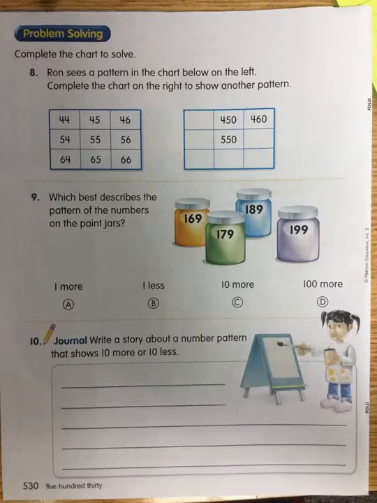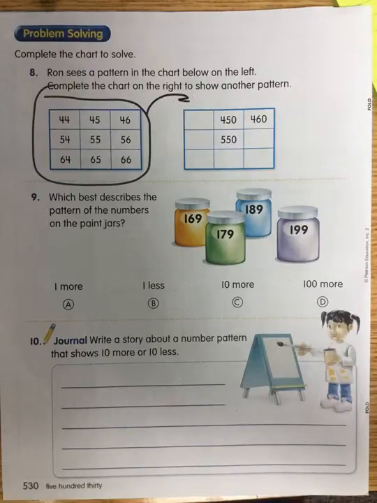All right, go to the back. Okay, you should be on the back. Same thing, complete the chart to solve. Ron sees a pattern in the chart below on the left. Complete the chart on the right to show another pattern. Oh, this one's cool. They already gave me all the answers right here. Remember my rule? On the second chart, you just have to add a, that's right, 0, because it's now in the hundreds place value.